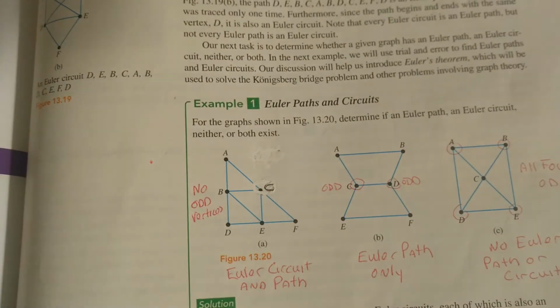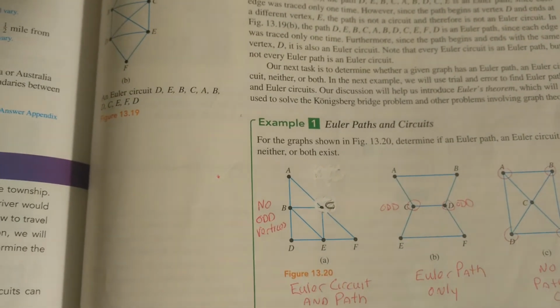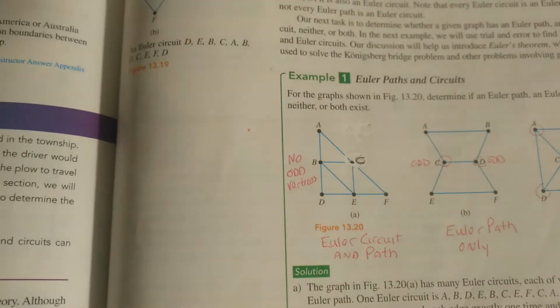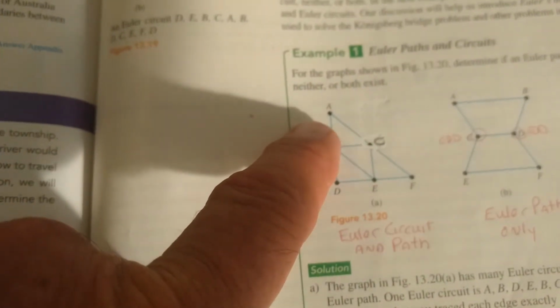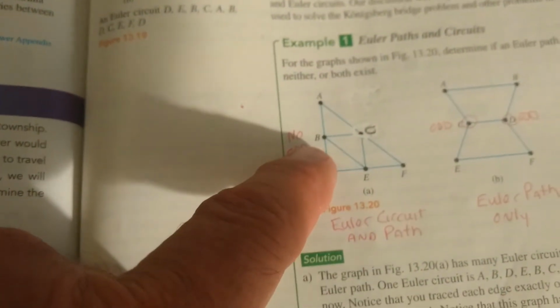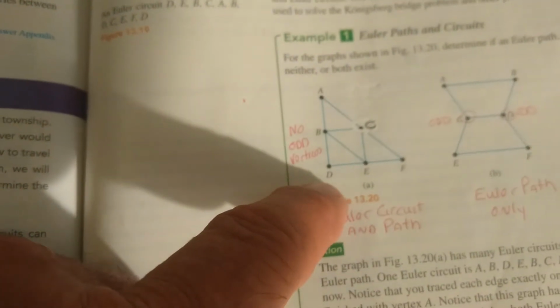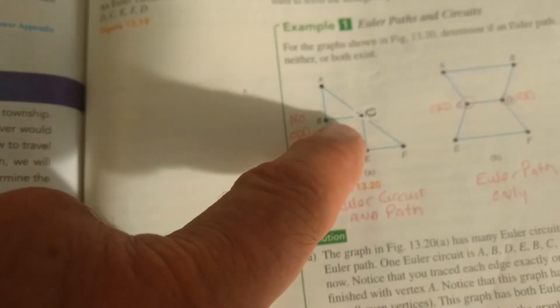First of all, in order to even be considered an Euler path or an Euler circuit, the graphs must be connected. That means there can't be a vertex out in space somewhere or a line. In this particular example, we have two edges at A, so it's an even vertex. B has four edges, so it's even. D has two, even. E has four, even. C has four, even. F has four, even. There are no odd vertices in this graph.